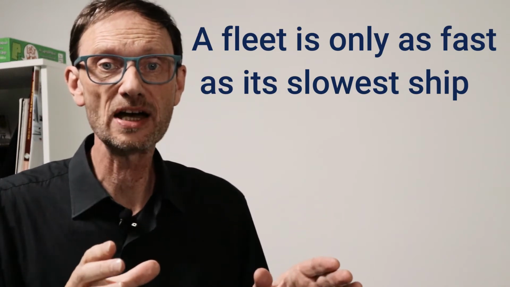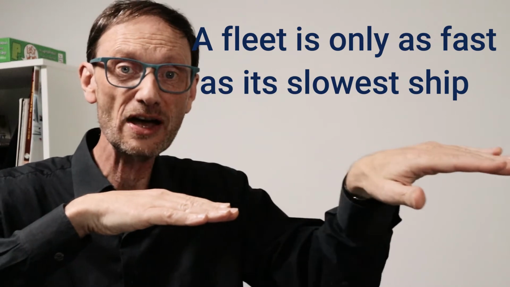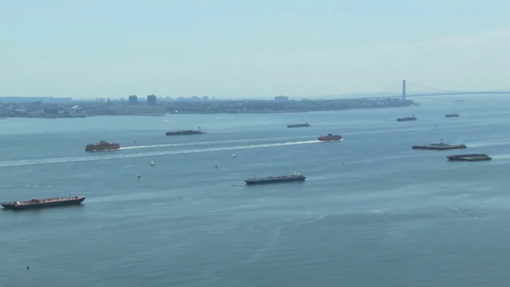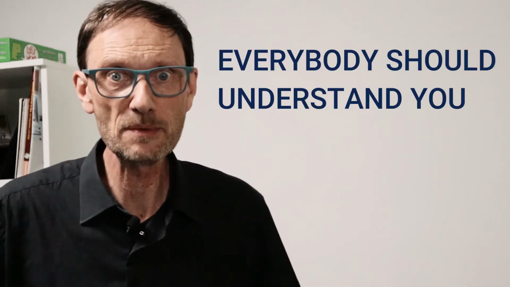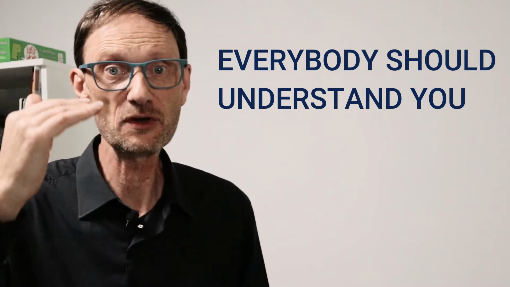What that means for you is to pitch or give your presentation at the right level. In English, we say that a fleet is only as fast as its slowest ship. So even if you have a fast ship going like this, it cannot go faster than the slowest one. Now, you don't have to give your presentation at a level for the lowest level person in the audience, but it should be at an average level so that most of the people can understand what you're saying, because really that's the whole objective or point of your presentation. Everybody should understand you. And that might mean that if you have a very good level, you may have to bring it down a little. And if you have a lower level, you may have to try and increase it somehow.